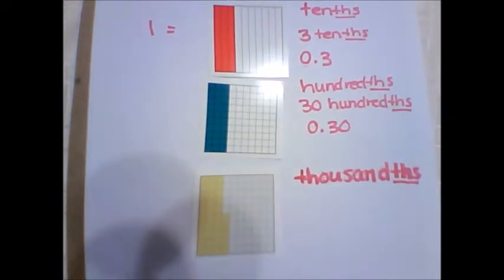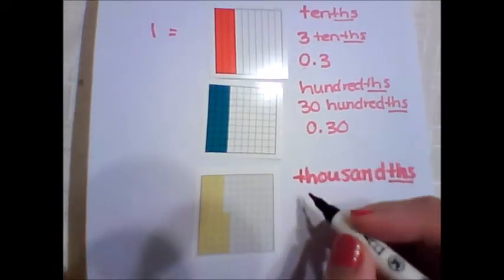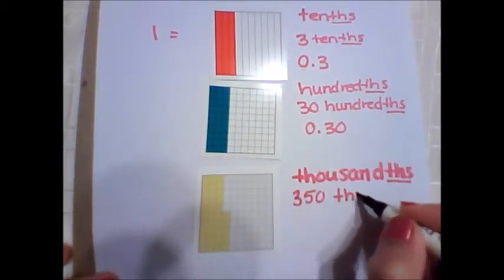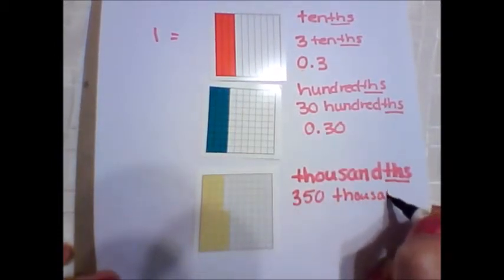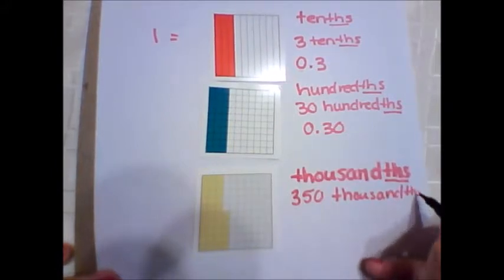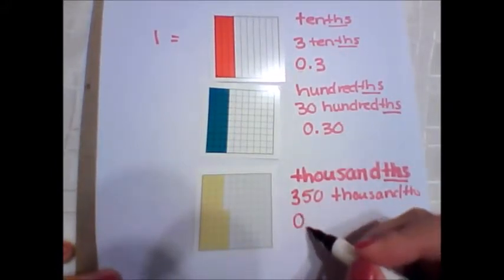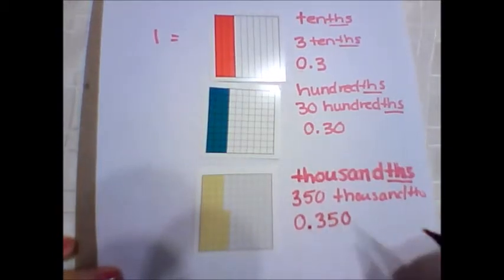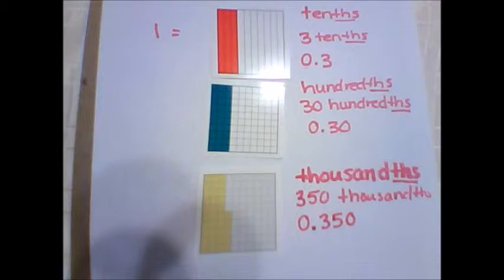So we can write that in words, 350 thousandths, or 0.350.